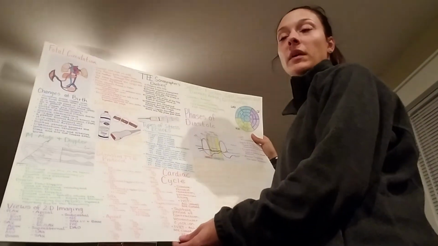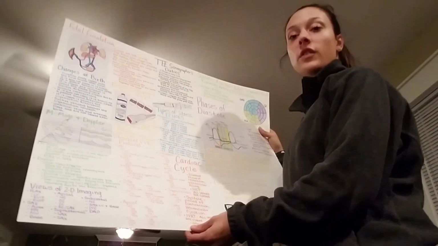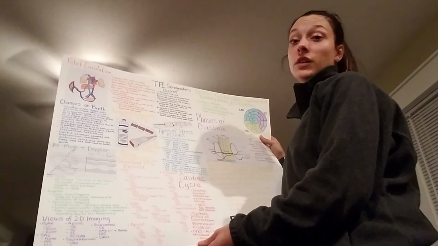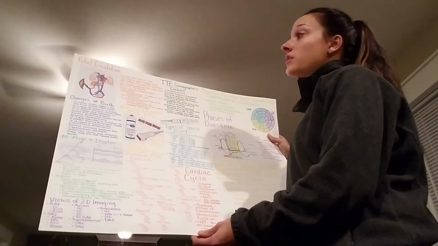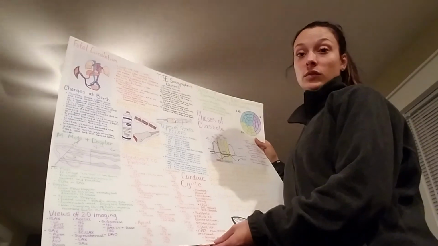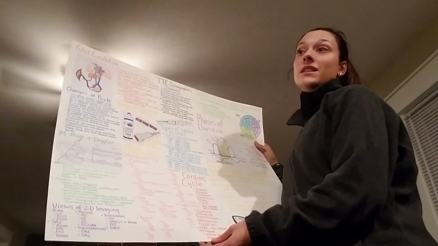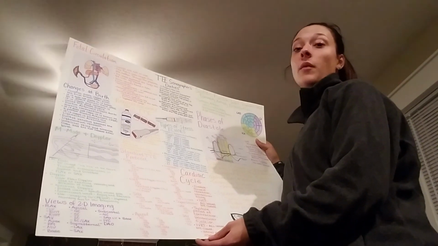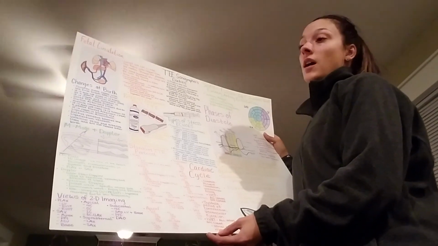Hello, we have learned many things this semester. One of the first things we learned about was fetal circulation. With fetal circulation, the lungs are not in use. The fetus gets the oxygen supplied to it from the mother's placenta.